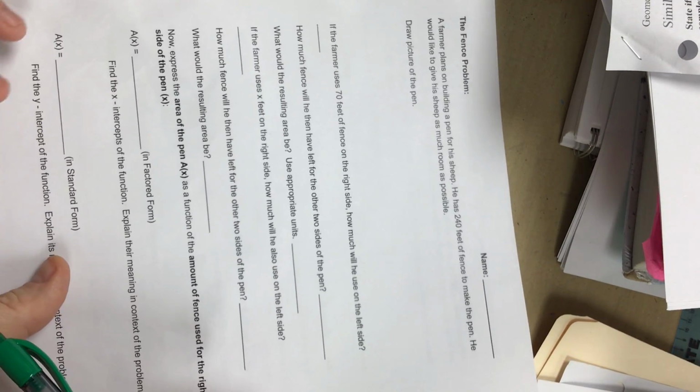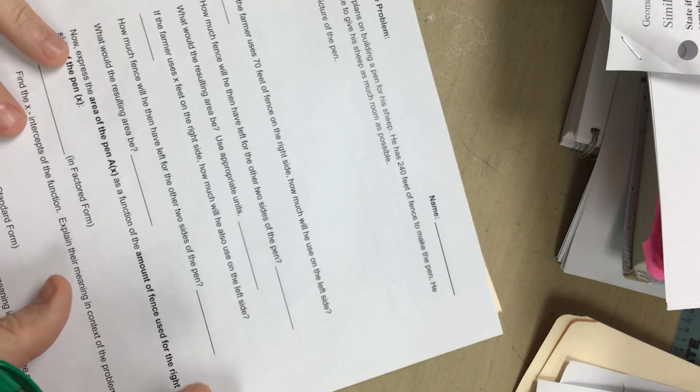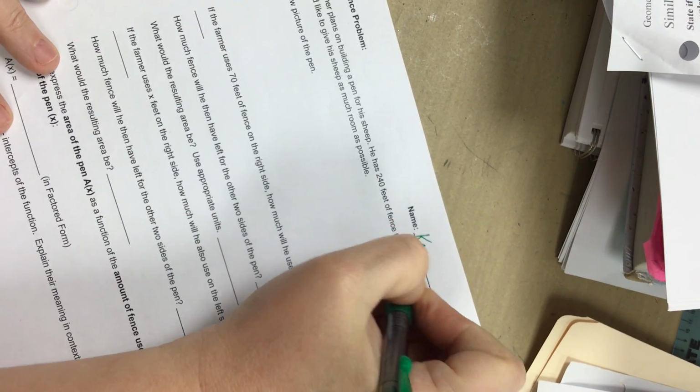Hello, Algebra 2 students. Today we are going to take a look at more context problems, again applying to quadratics. I'm going to go through a couple of these with you if you're struggling, and hopefully then you can do the assignment, which is the last three problems posted here.